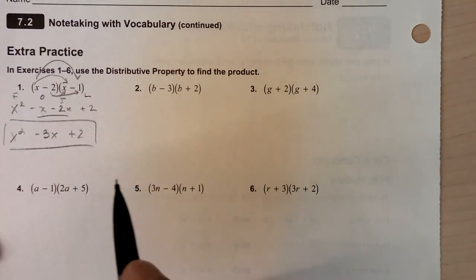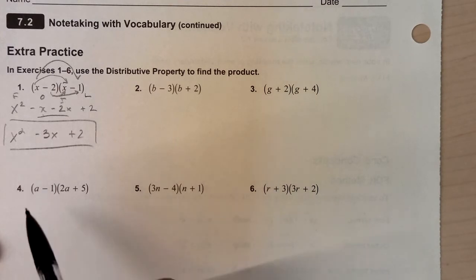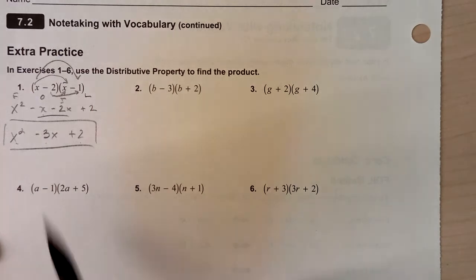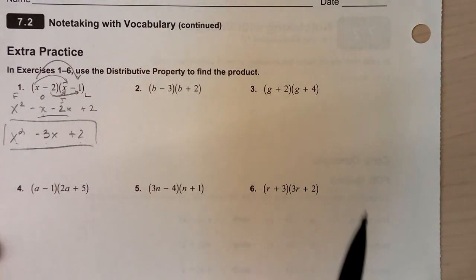This is simplified. It's also in standard form. So we end up with a polynomial with 3 terms. So it's a trinomial. The degree is 2, and then the leading coefficient is 1. You should be able to work through numbers 2 and 3 on your own. Try that. I'm going to just pause the video and then write out the solutions here, or what the product is, before we go over a couple of other problems.